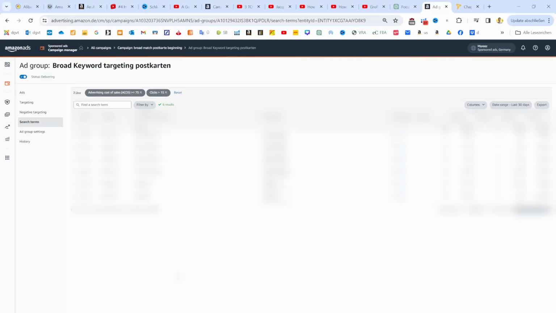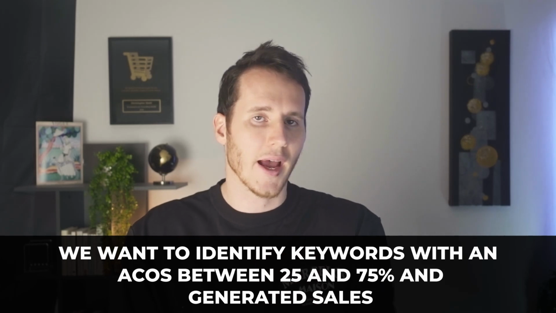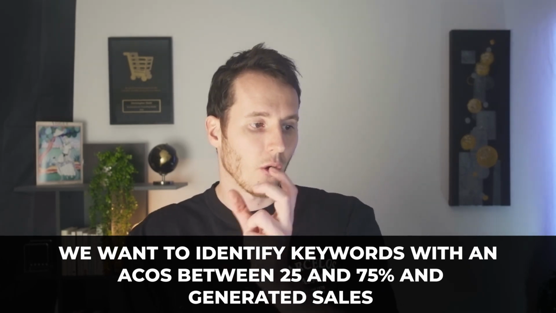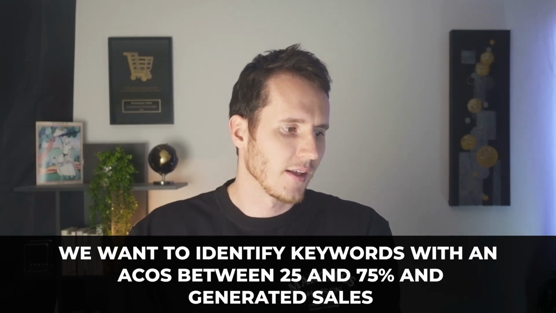ACOS campaigns. So we're still in ad group and in search terms, and I usually aim for an ACOS of around 20 to 25%, and that usually leaves me with a margin of around 20 to 25% as well. And also we have established earlier that when we have an ACOS of 75%, it's really high. So now what we want to do is all the campaigns with an ACOS of lower than 75% that are also generating sales for us, those are the ones we want to identify and improve.